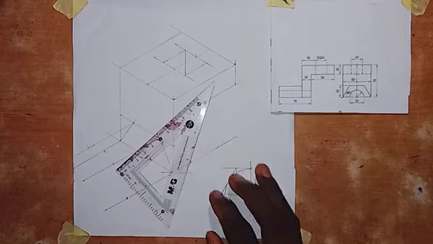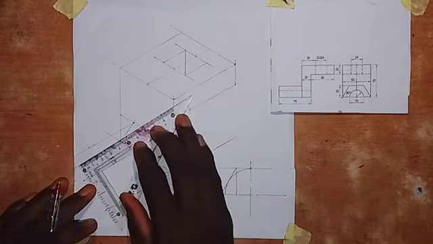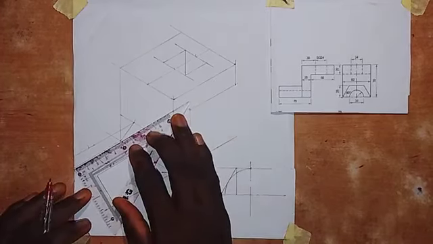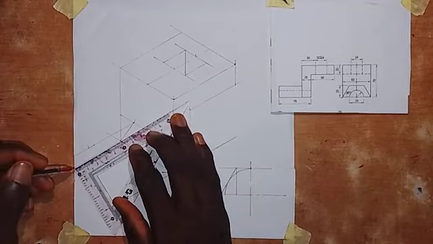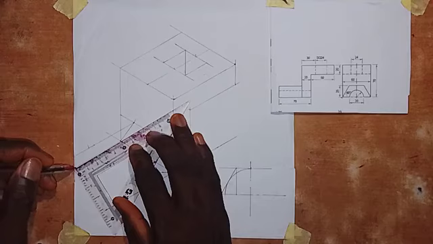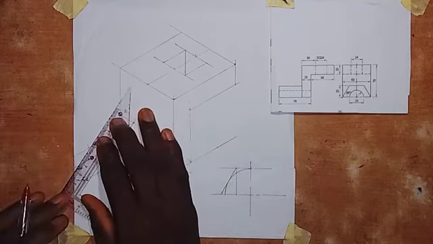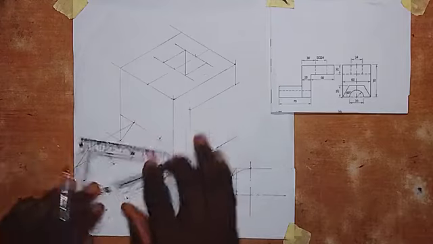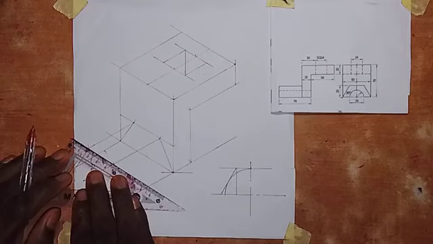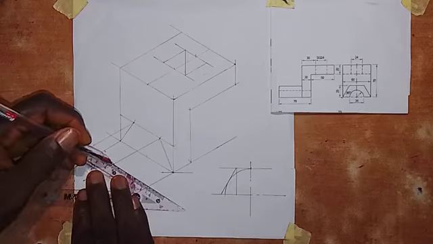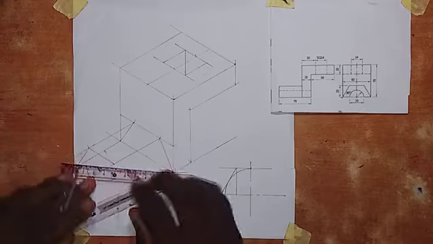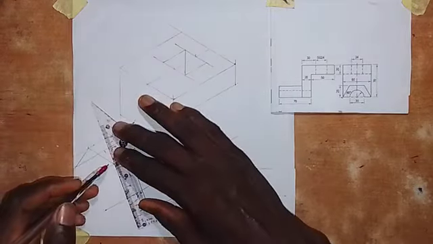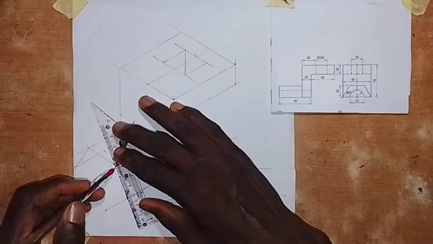Then down here, I will also take 50 millimeters forward. This is 50 millimeters here. So we have this. I'll be joining these points together. So we join this point with this. Up here, we also join these 2 points together like this. Then this point also, we join these 2 points together like this.